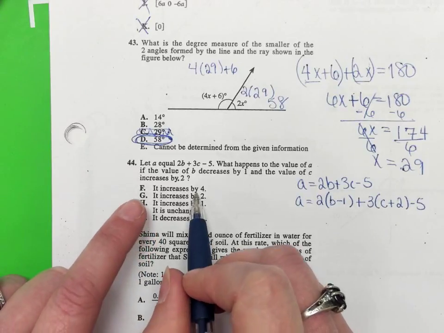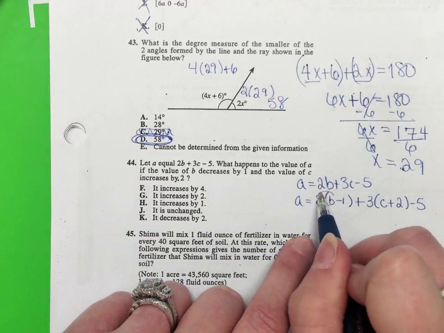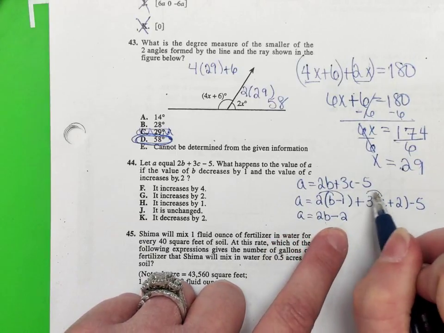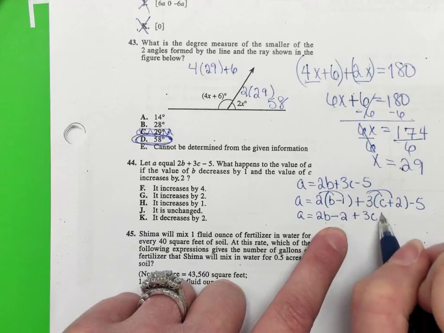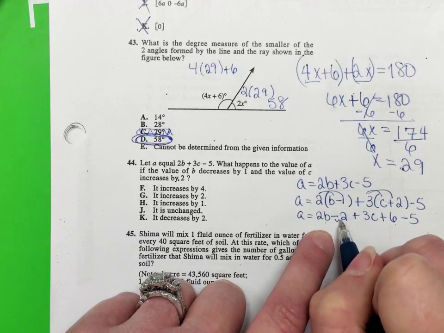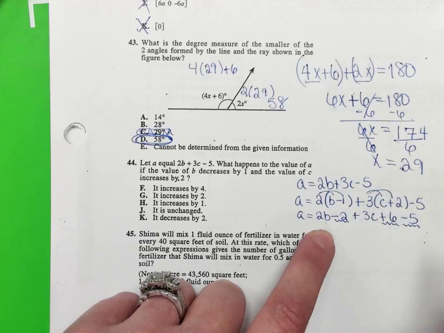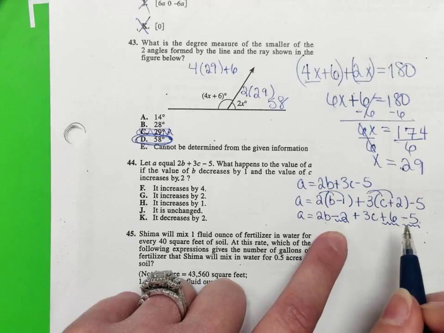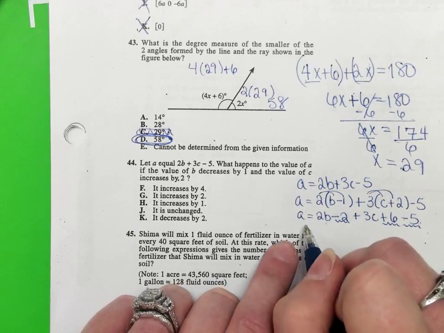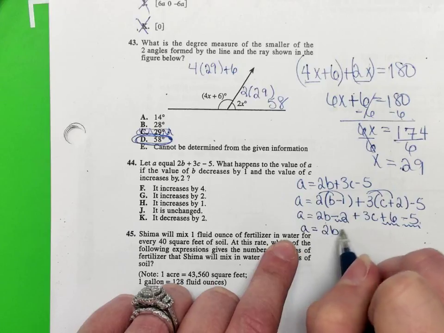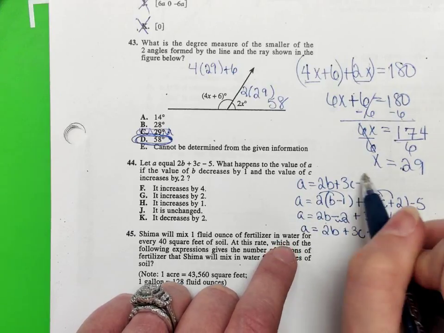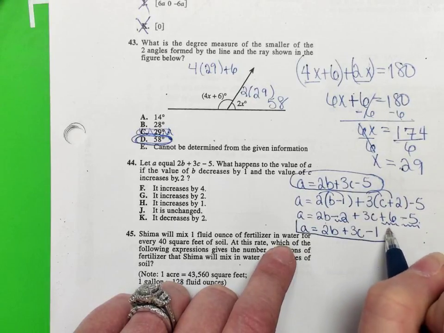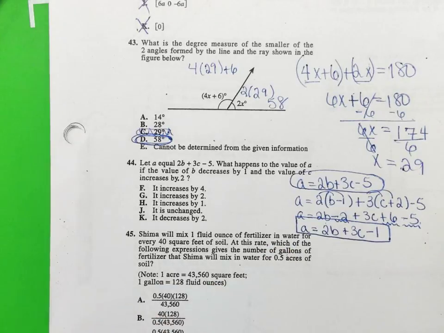So let's see what happens to the value of A. So let's distribute this 2. That'll be 2B minus 2. Distribute your 3. That'll be 3C plus 6. And then minus 5. Do you see these like terms right here? So what's negative 2 plus 6 minus 5? Negative 1. Very good. Okay, so here's the original one: 2B plus 3C minus 5. And here's the new one: 2B plus 3C minus 1.